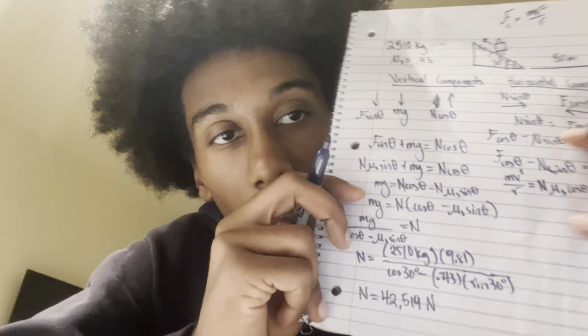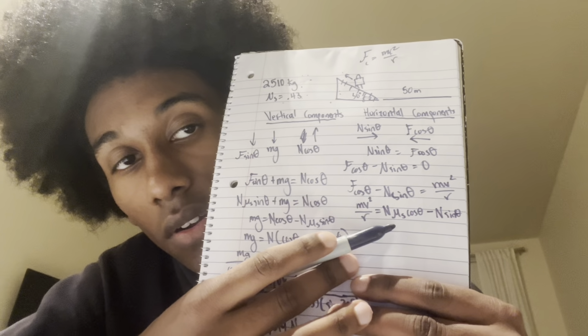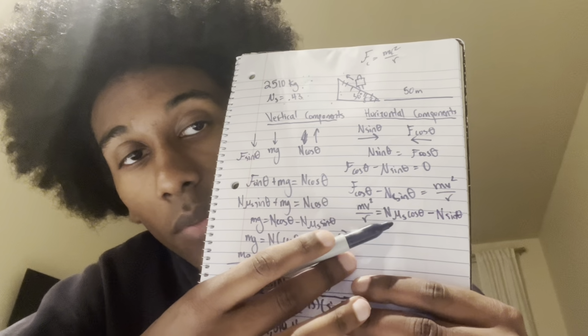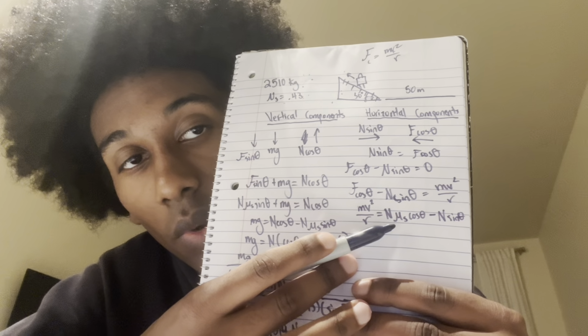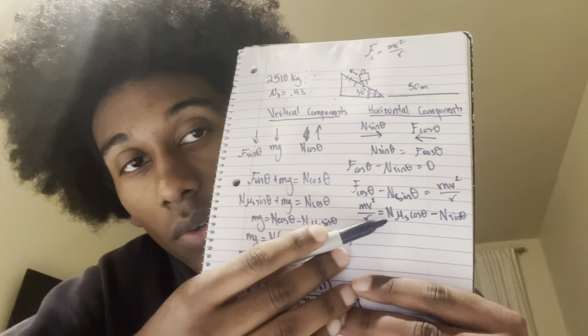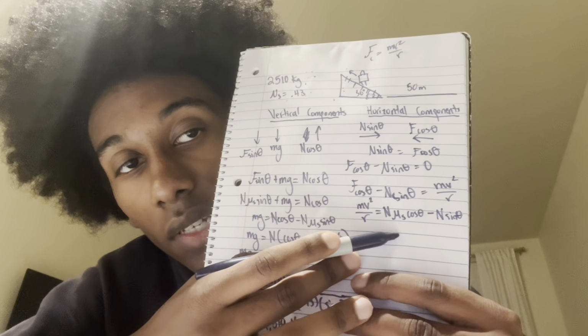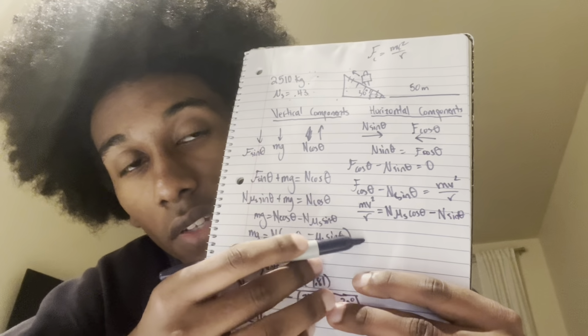This is what we have. From here, we can either clean this up a little bit, or we can just plug them in directly. What I'll choose to do is get everything on one side and have velocity on the other side, and then plug it in. That's the route I'm choosing.